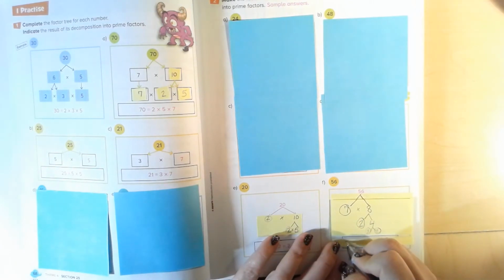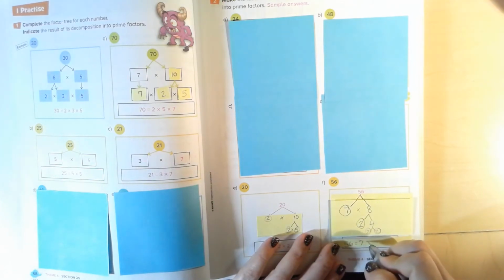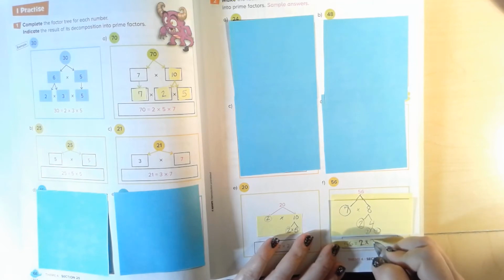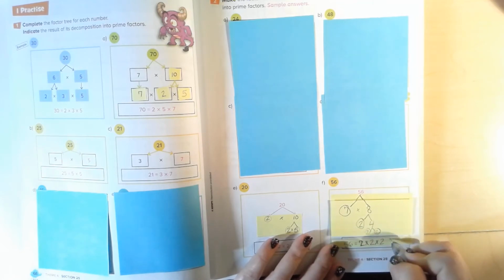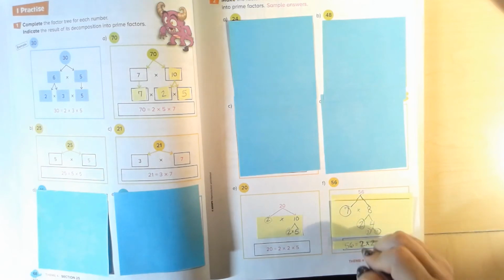So 56 equals 7 times 2 times 2 times 2. But some people like to go 2 first. So it can be 2 times 2 times 2 times 7.